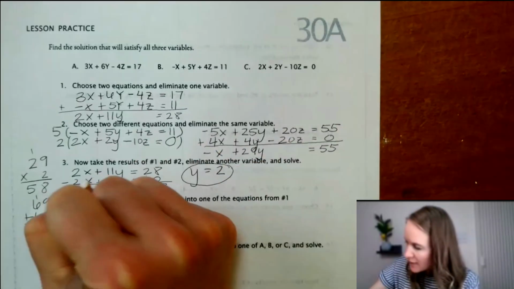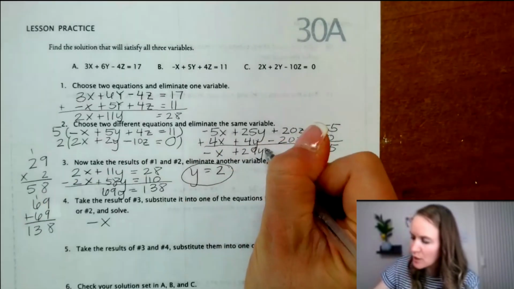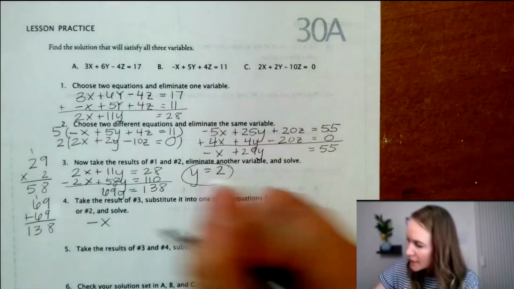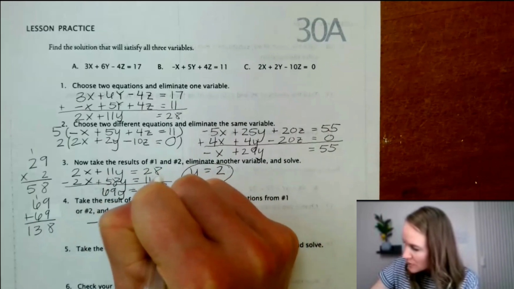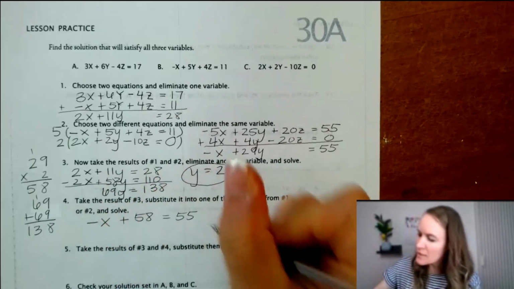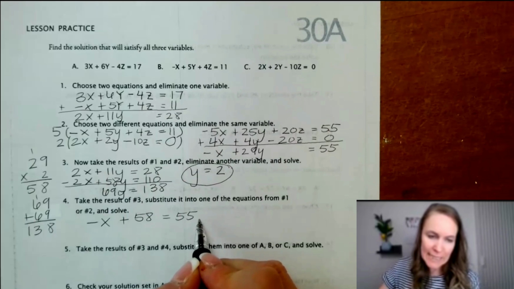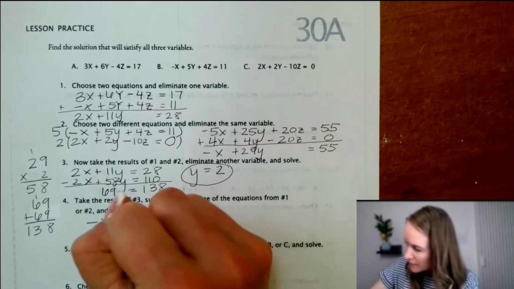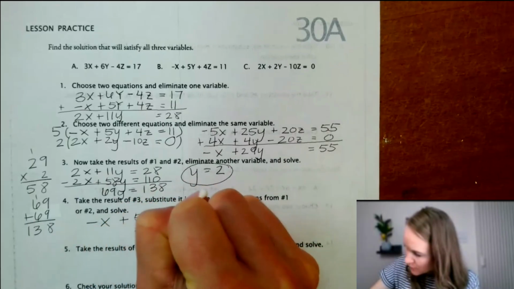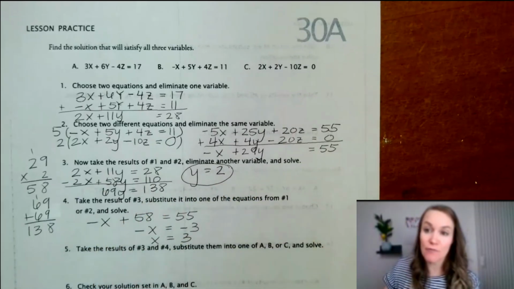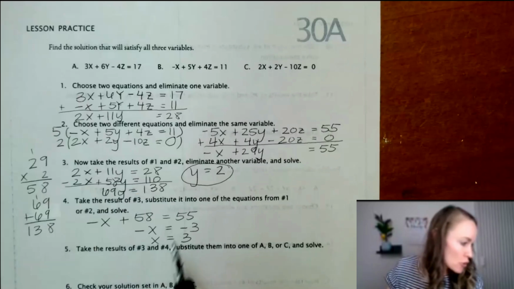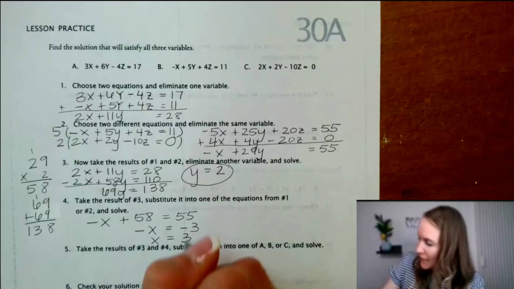So negative x, and I'm going to substitute in 29 times 2 is 58, plus 58 equals 55. Subtract over 58, and that's negative 3. Negative x equals negative 3. x equals 3, because we would just divide by the negative, right? So that gives me x.